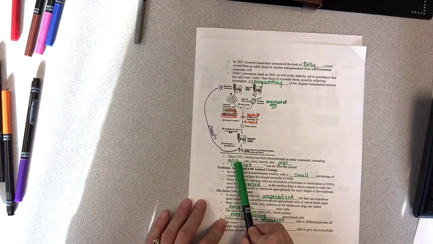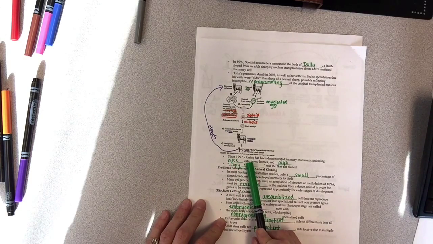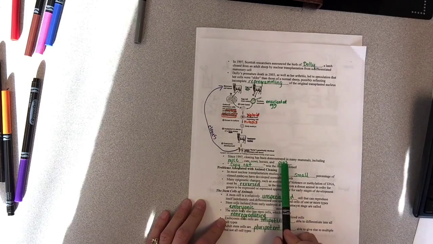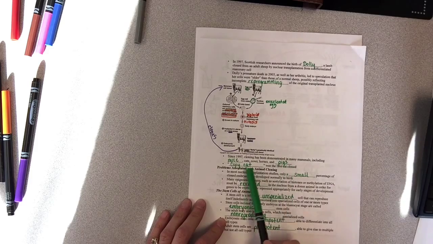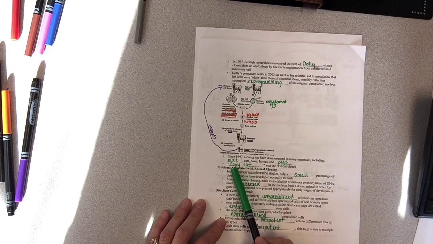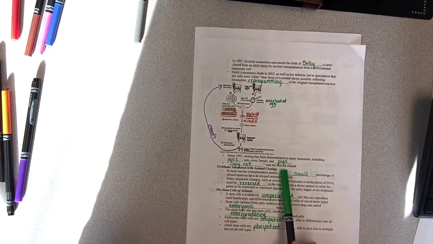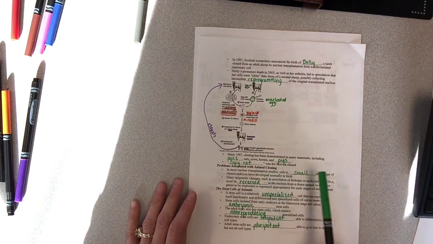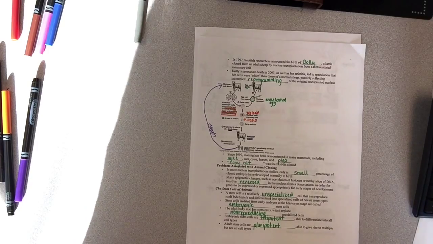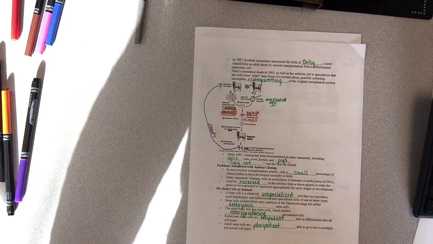So since 1997, they've continued work with cloning. They've cloned many different mammals, including mice, cats, cows, horses, and pigs. The first cat they titled Copycat. I've also heard them called Carbon Copy as well, was the first cat cloned. And so they're still working on the cloning process.